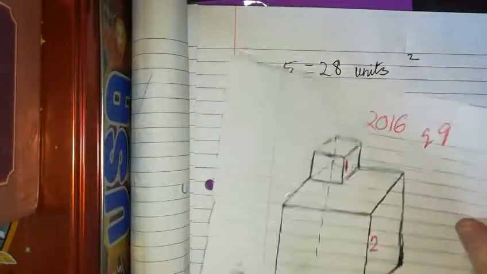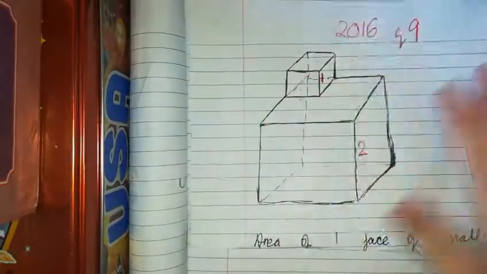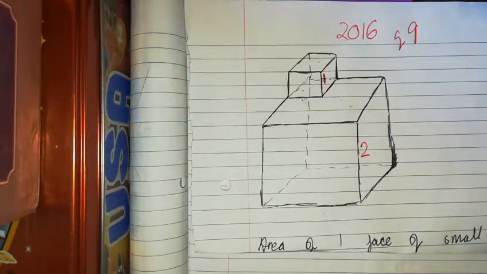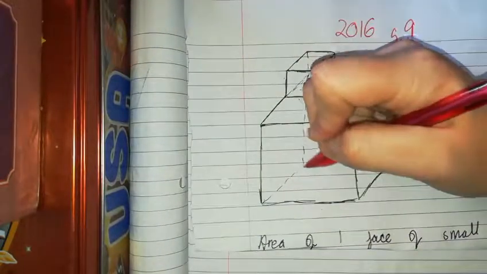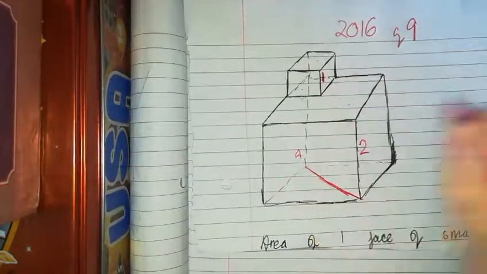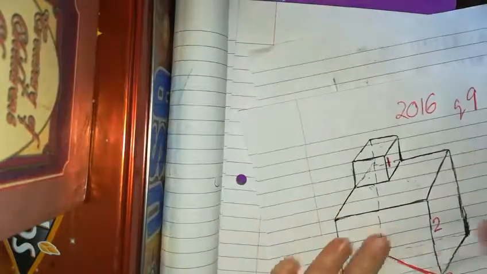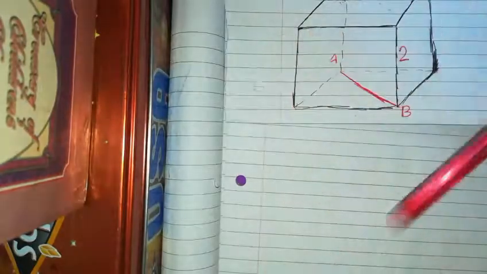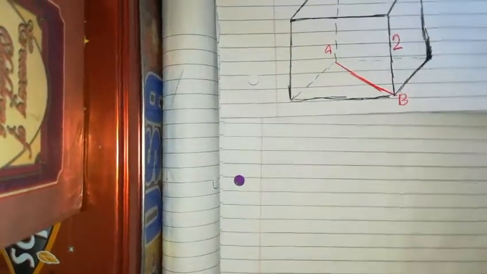So the next part, part B, I'm just going to fold this over so you can see it. The line segment AB, we have a line segment here, and this is a straight line. My diagram is just a bit off. The line segment AB is a diagonal at the base of the shape as shown. Find the length of AB.